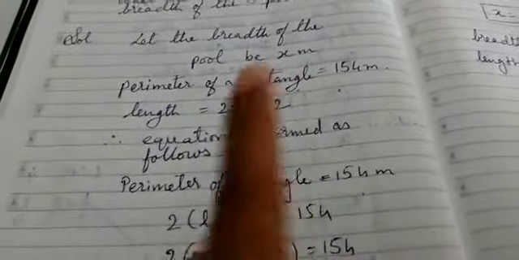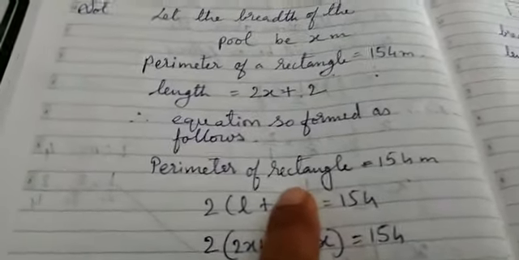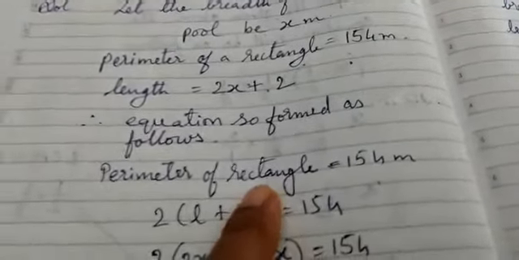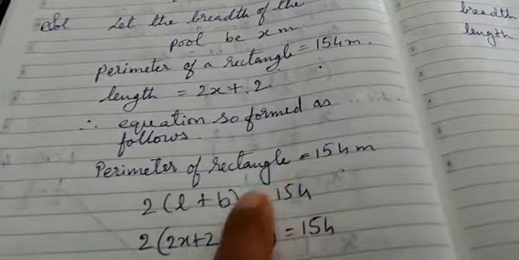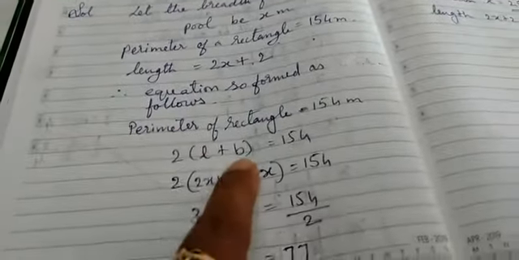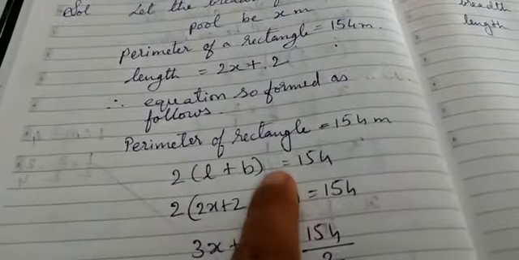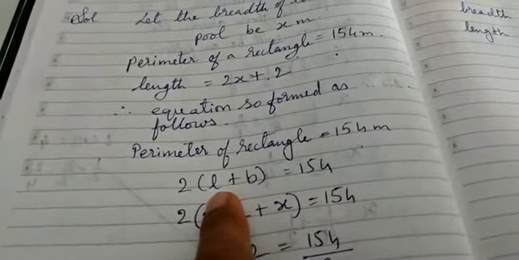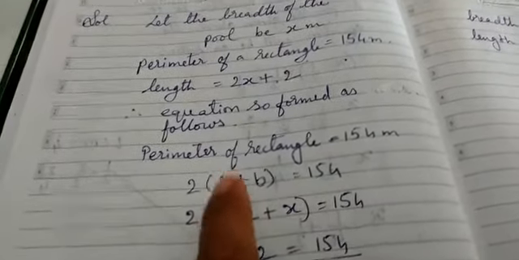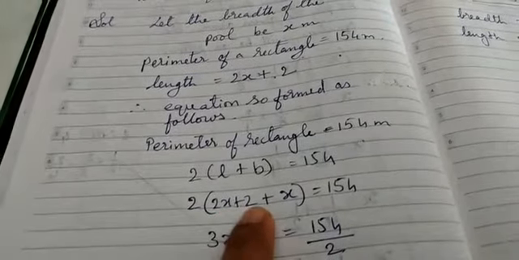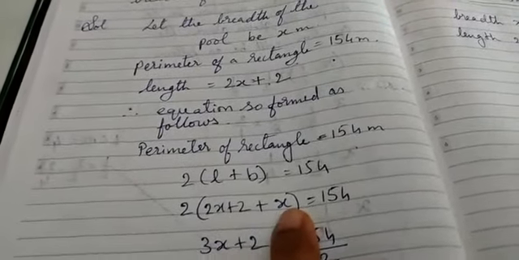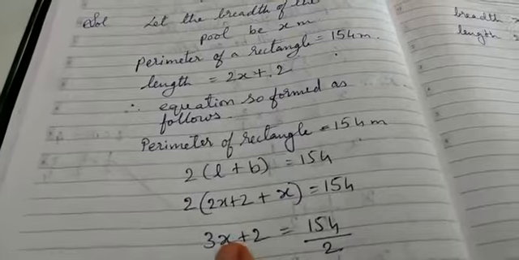For framing the equation, you need to know the formula for the perimeter of a rectangle. Perimeter of rectangle is equal to 154 meters. In place of the perimeter of rectangle statement, you will write the formula: twice of L plus B, L for length, B for breadth. I will substitute the values for length and breadth. Length is 2x plus 2. Breadth is x.